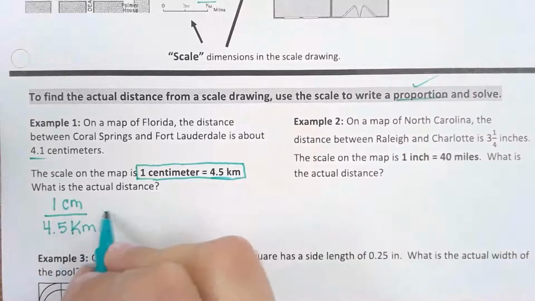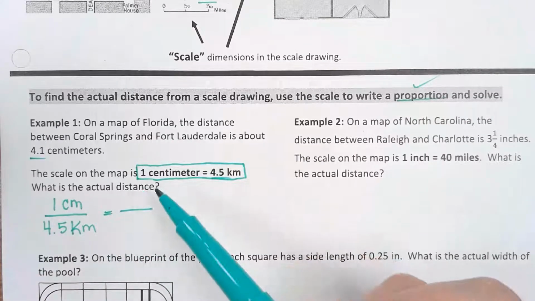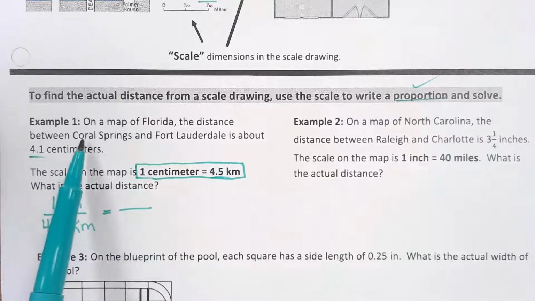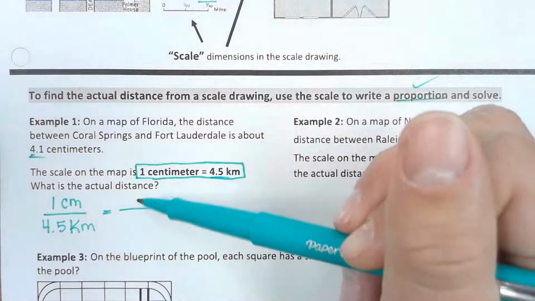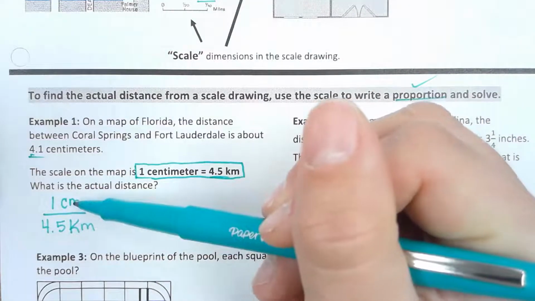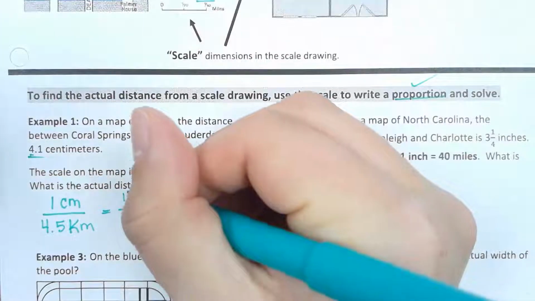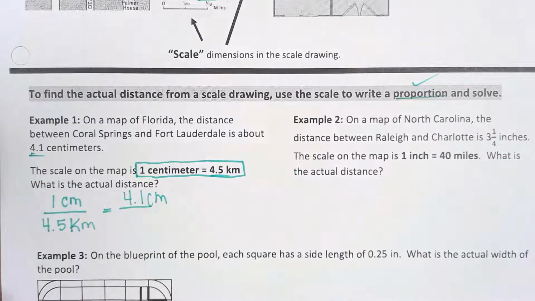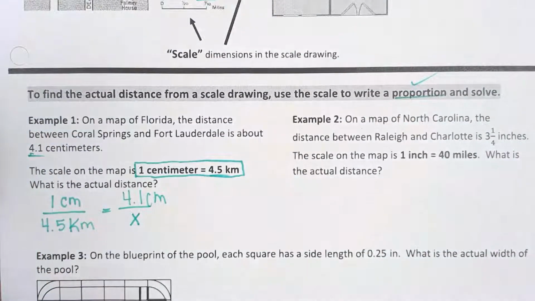Okay? Then we are going to use this to set it equal to our other fraction in our proportion, and we're going to look at what they gave us. So it says on the map the distance between Coral Springs and Fort Lauderdale is about 4.1 centimeters. So remember, in a proportion you have to keep everything aligned. So since we're talking about centimeters and centimeters was in the numerator, you also want to keep centimeters in the numerator over here as well. Okay? Then we are trying to find the actual distance, so that's what we're trying to find in the denominator, so we are going to put x, okay?